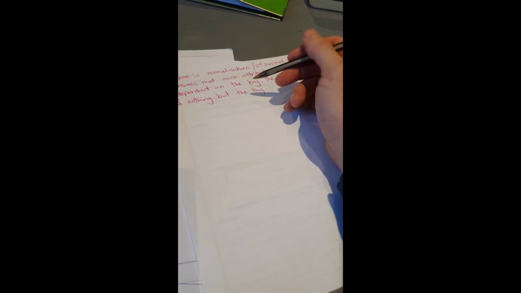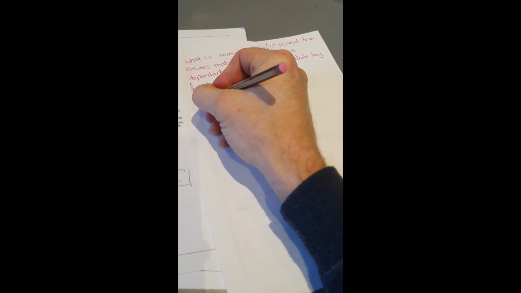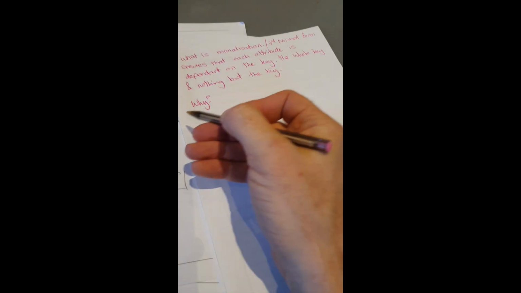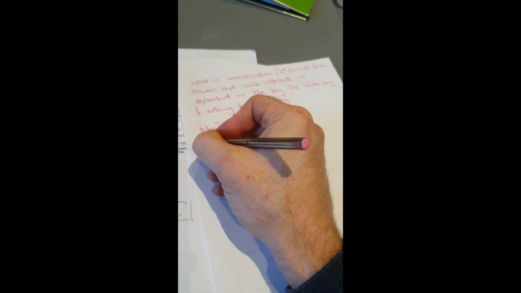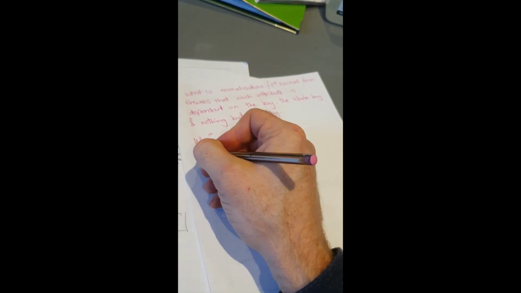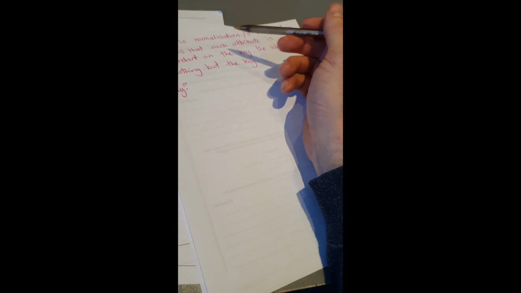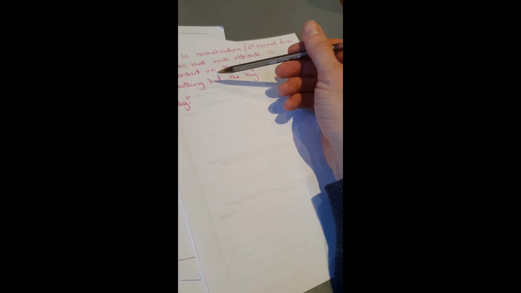It's a bit of a nonsensical sentence unless you really understand normalization. But if you don't, remember it, right? You get marks for this. Why do you have that? Those are some key questions. It makes sure that every attribute is dependent on the key, the whole key, and nothing but the key, right?